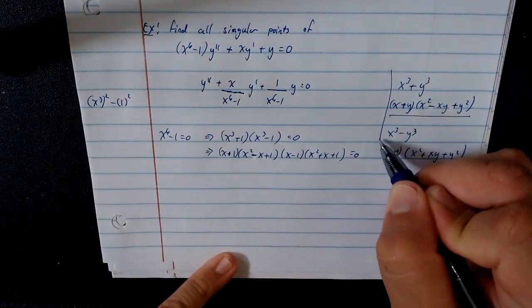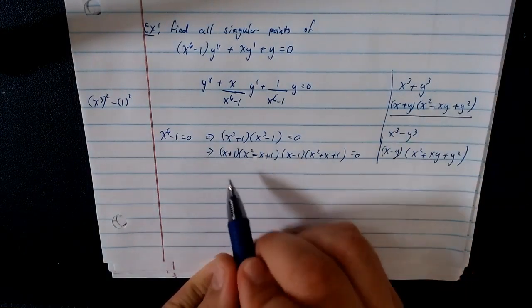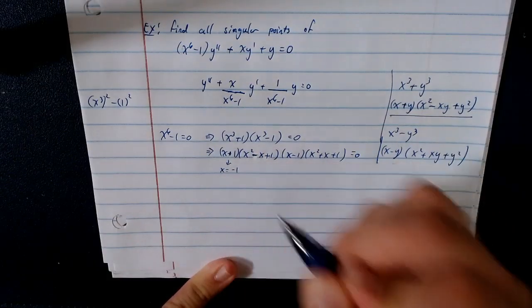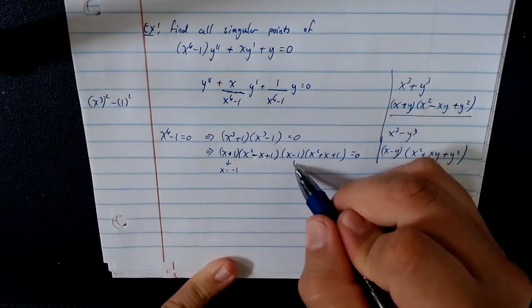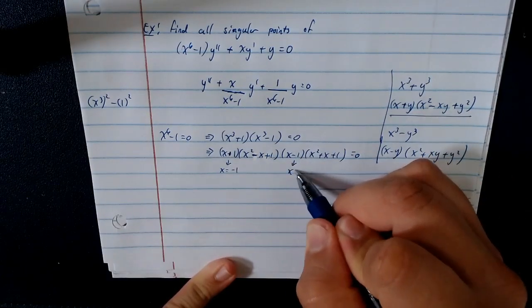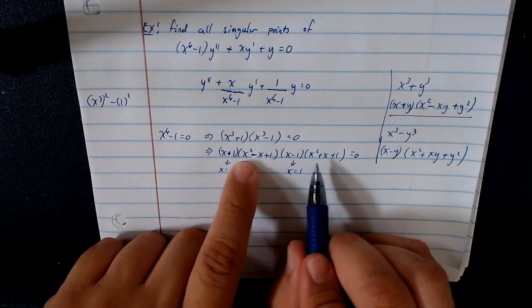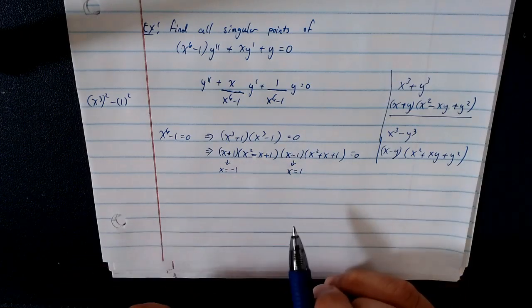And yes, of course, that's equal to 0 as well. It's the same equation. Okay, well, x plus 1 equals 0. That's going to give me x equals minus 1. Over here, I get x minus 1 equals 0. That gives me x equals plus 1. But now these are quadratics. And I'm not seeing how to factor those.